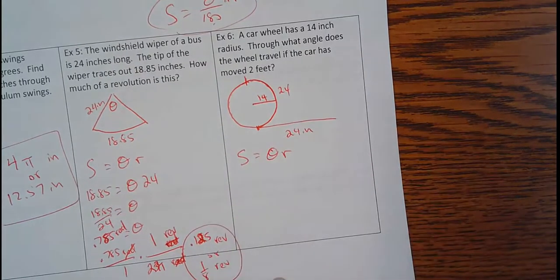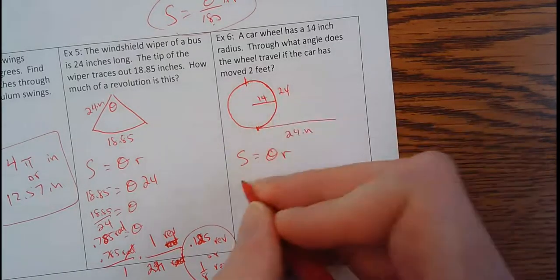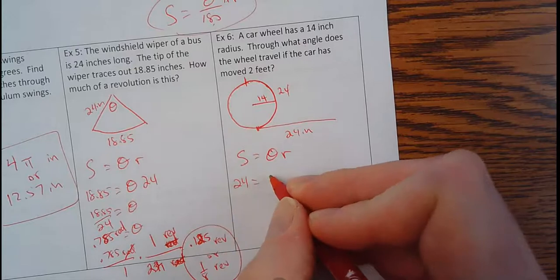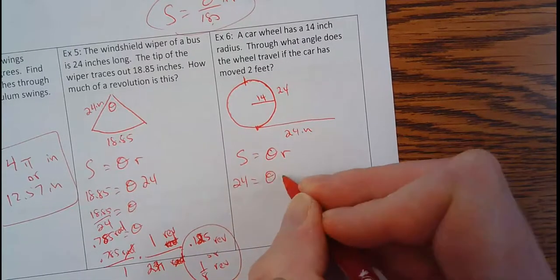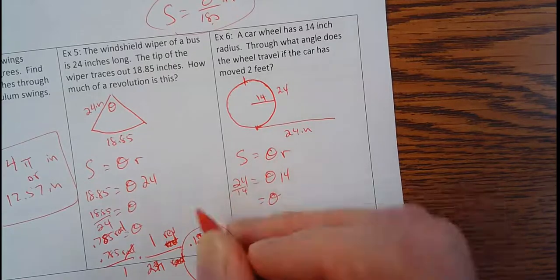It's always easier to use radians. It doesn't tell you what your answer has to be. It says through what angle, so it doesn't say degrees or radians. So I can do either. If MyMathLab gives you a specific one, you have to go that route. But the arc length is actually 24, the angle I'm trying to find, and the radius is 14. So I divide this over.